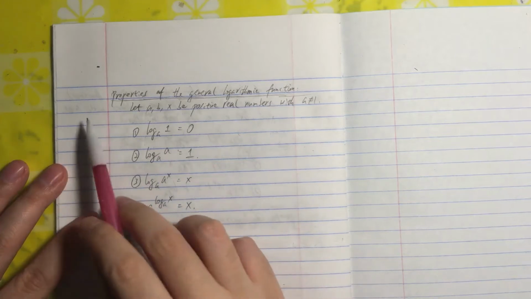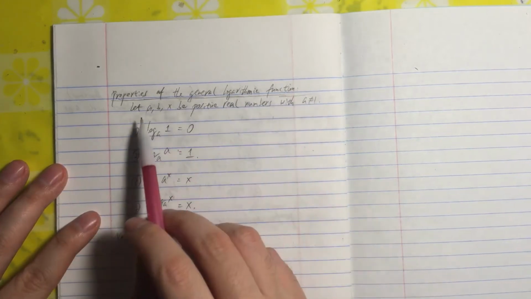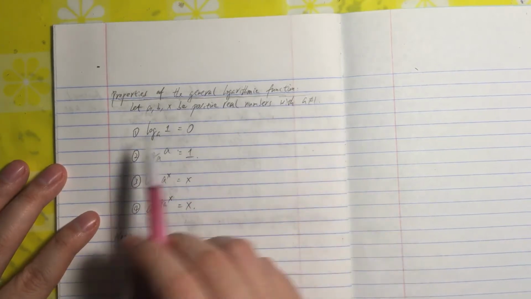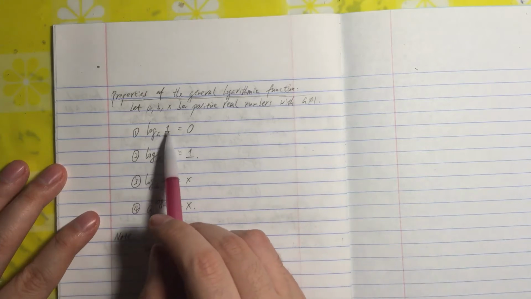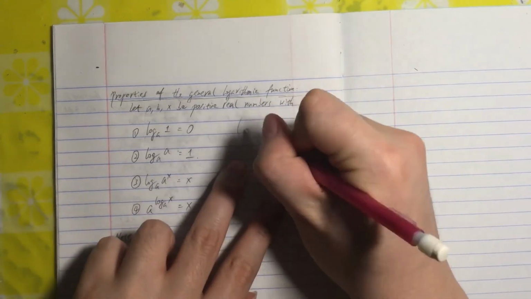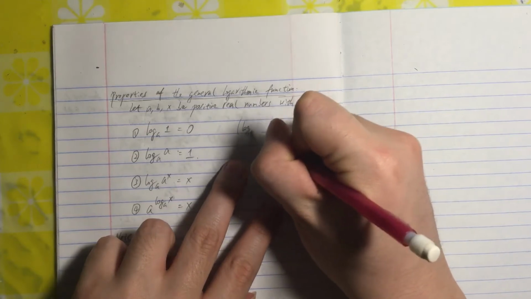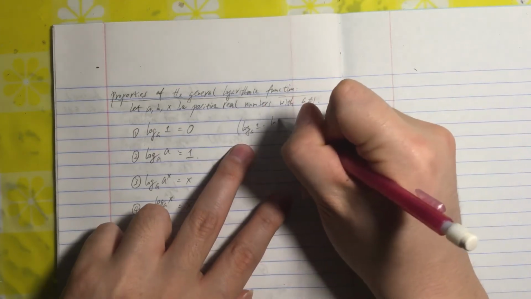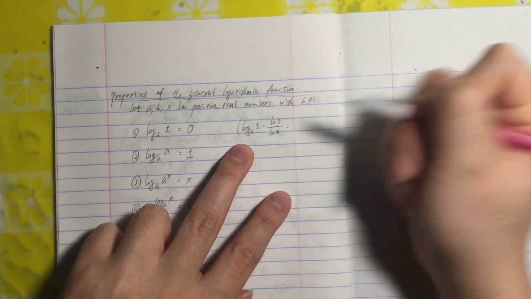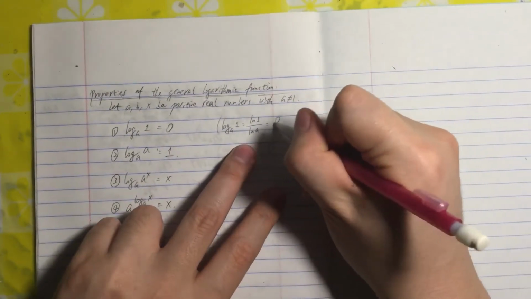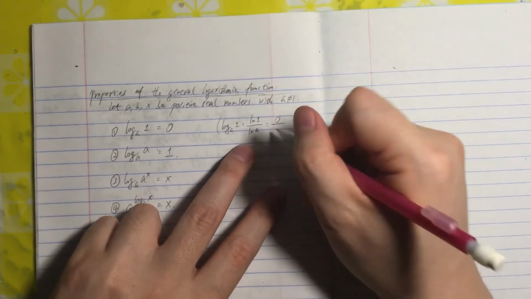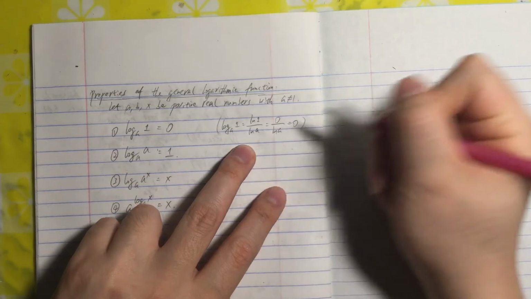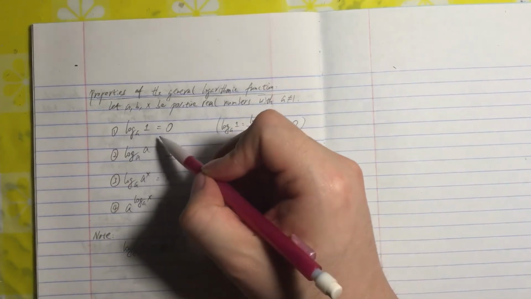Next, let me show you some properties of the general logarithmic function. Let a, b, x be positive real numbers with a not equal to 1. The first property says log base a of 1 is 0. By the definition of a general logarithmic function, log base a of 1 equals ln of 1 over ln of a. We know that ln of 1 is 0. Since a is not 1, ln of a is not 0. 0 divided by a non-zero constant must be 0. So log base a of 1 is 0.